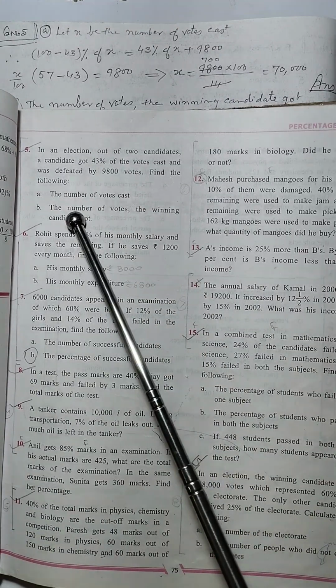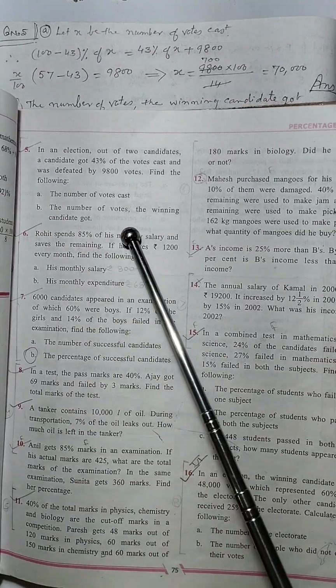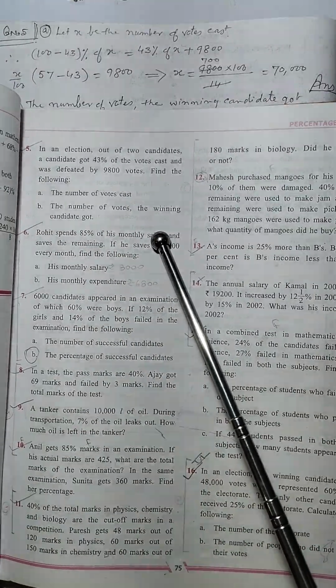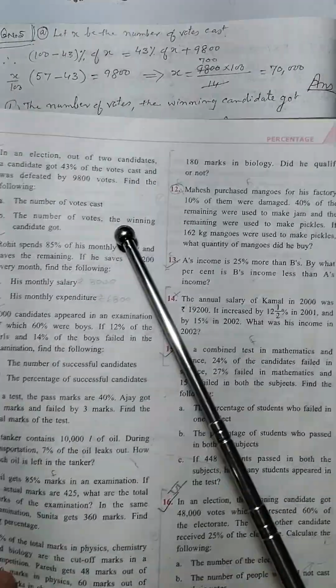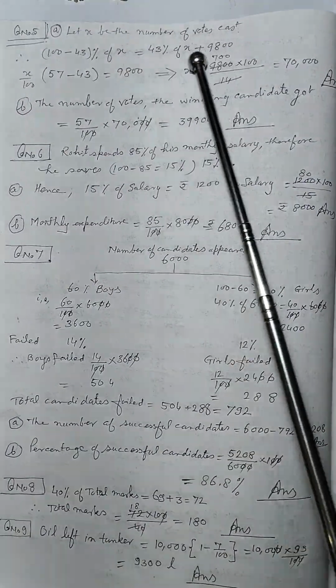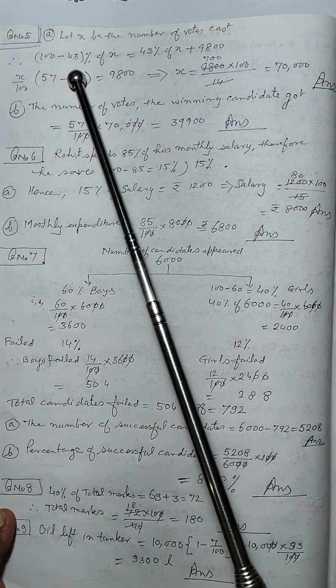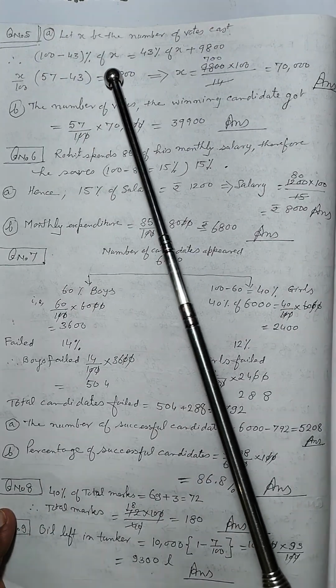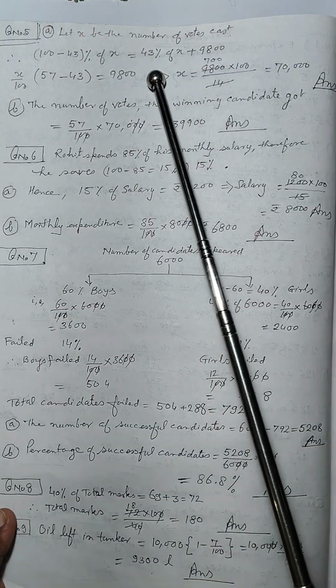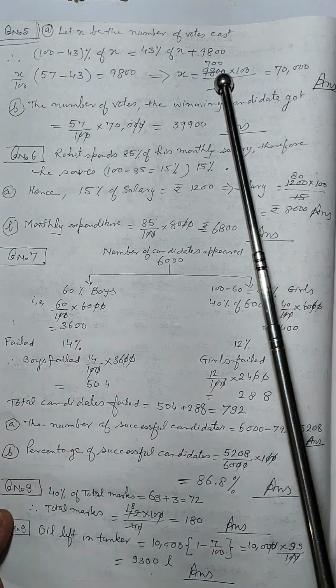Find the following: A, the number of votes cast; B, the number of votes the winning candidate got. So let us do it. Question number 5. Let X be the number of votes cast. Therefore, 100 minus 43% of X is equal to 43% of X plus 9,800.